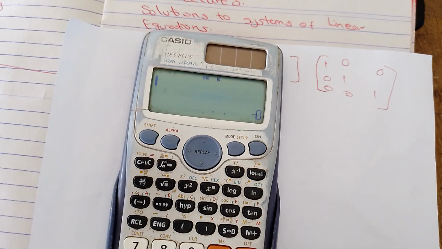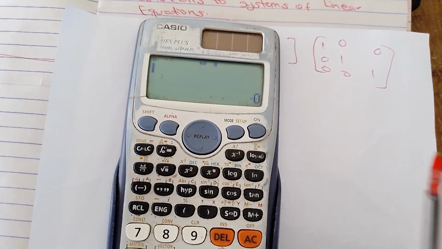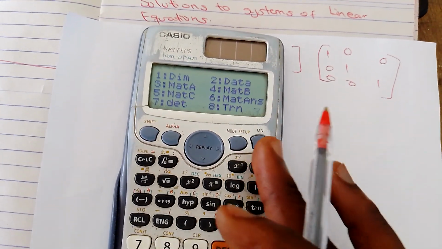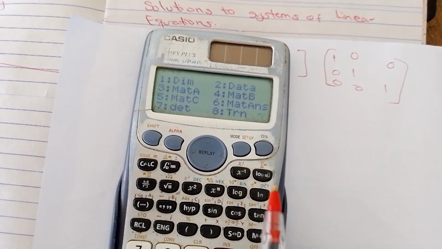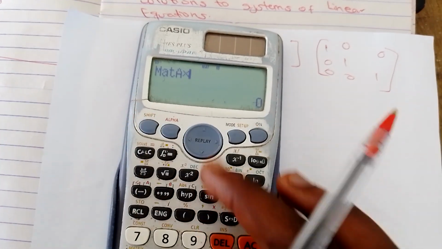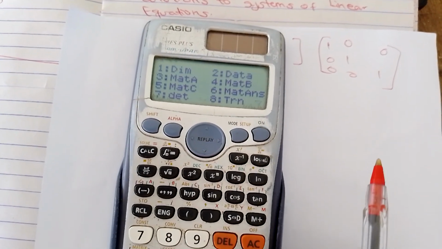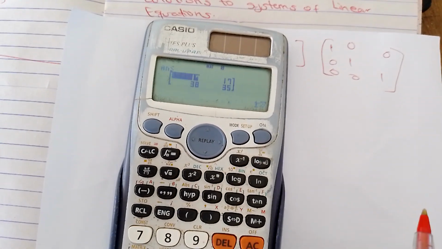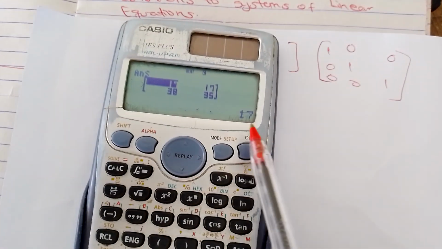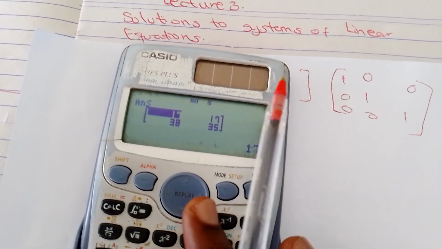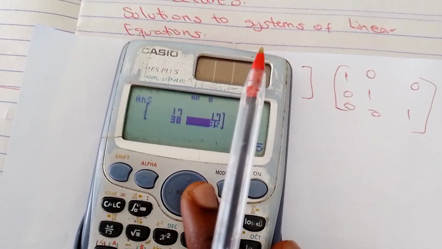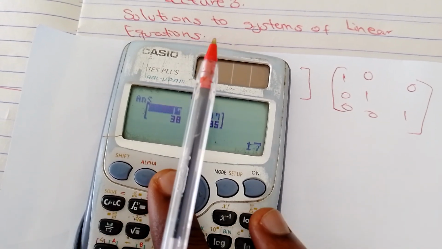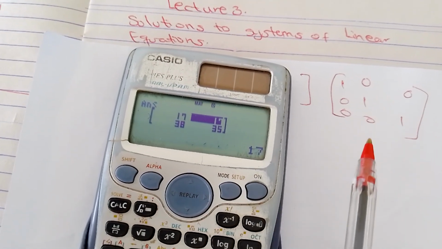Then it will be saved, so you can just press AC and come to matrix again. Then we can take matrix 1 times matrix 2, and realize that if you multiply them, they'll give you that product. So multiplying two matrices has been made easier.